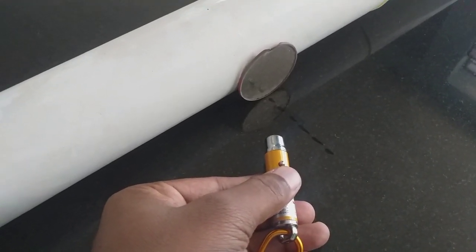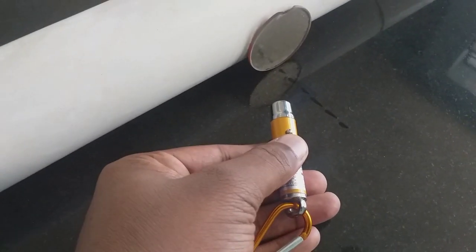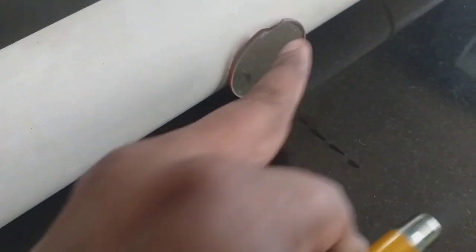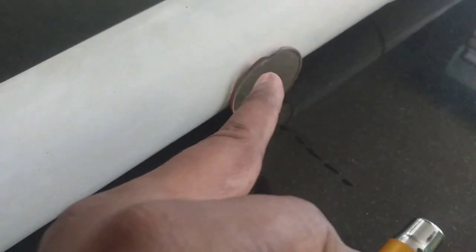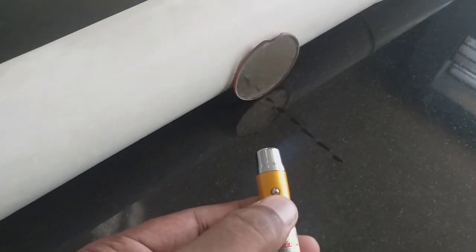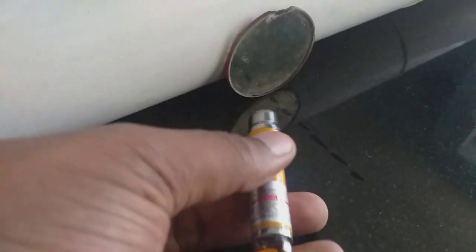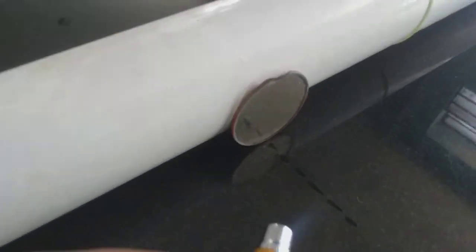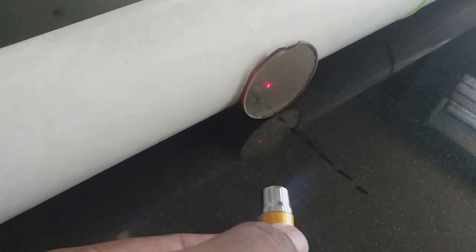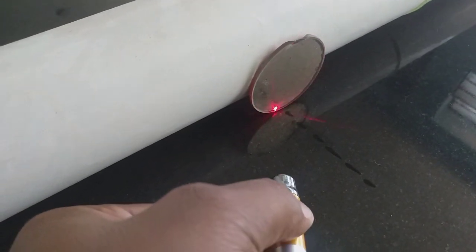Now we will see that by doing the experiment. This is the mirror, which can be called the surface, and this is a laser light. This dotted line is the normal, and this is the incident ray.